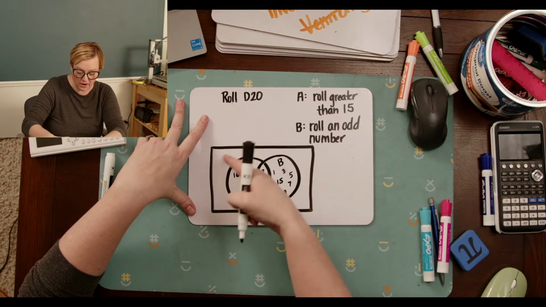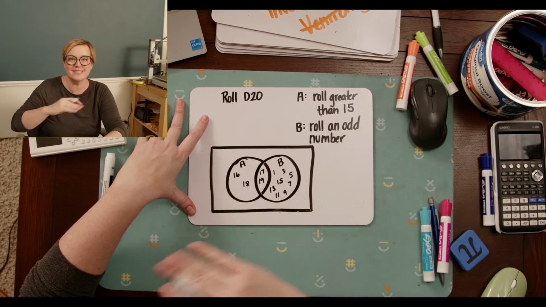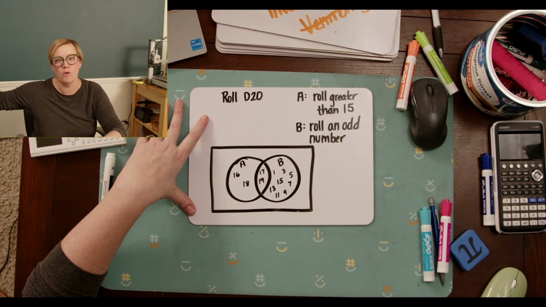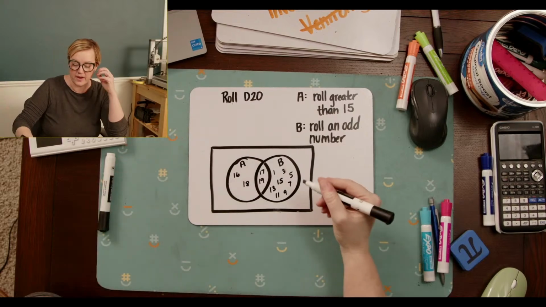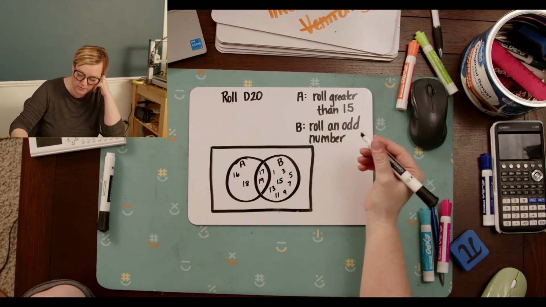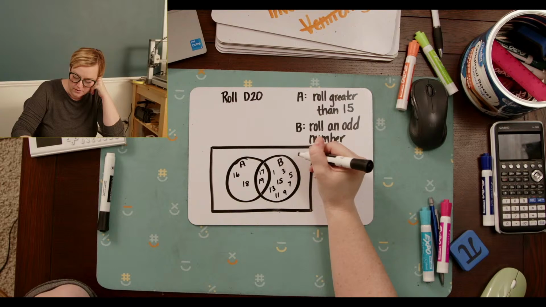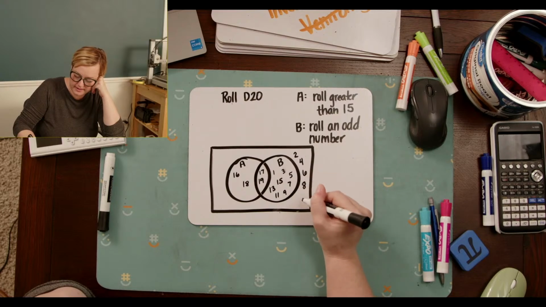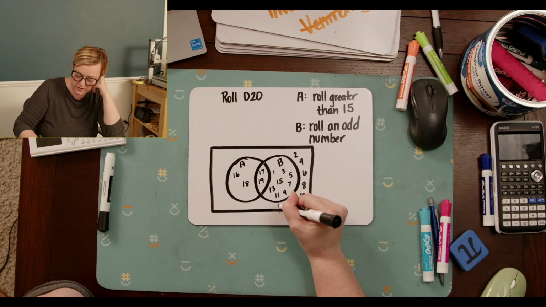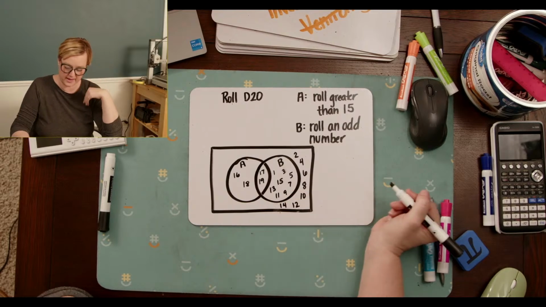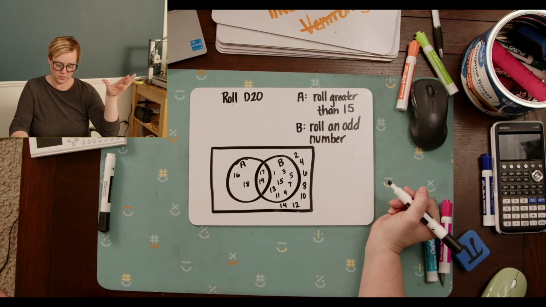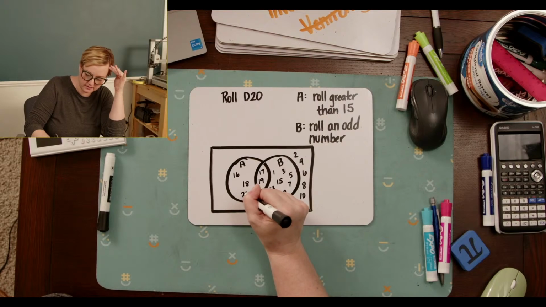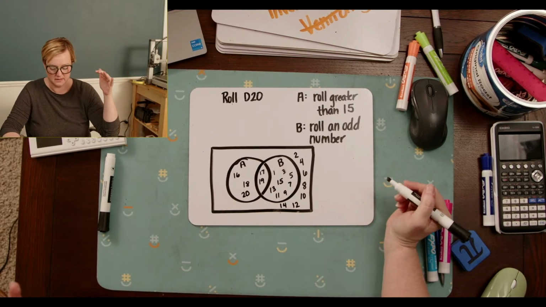Now, out here is going to be everything that's not in A or B. So that would be 2, 4, 6, 8, 10, 12, and 14. I think that's it. Where's 20? Oh, 20 is in A, isn't it? My goodness, I forgot 20.